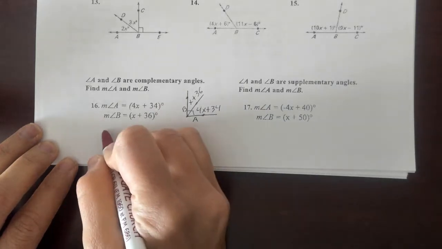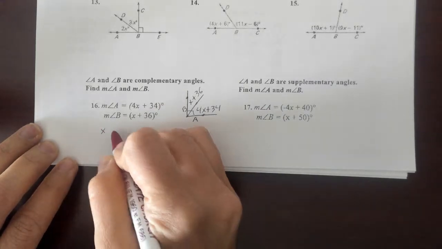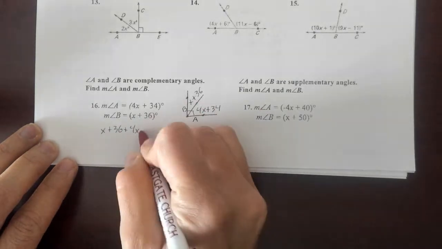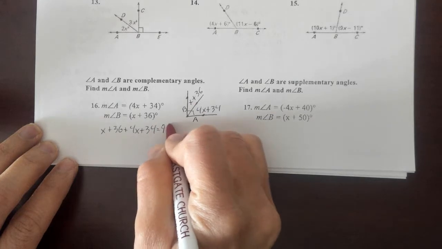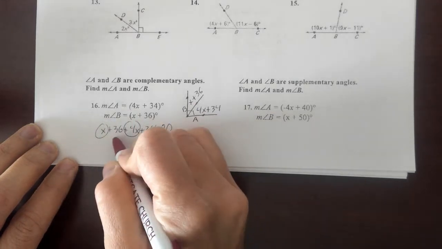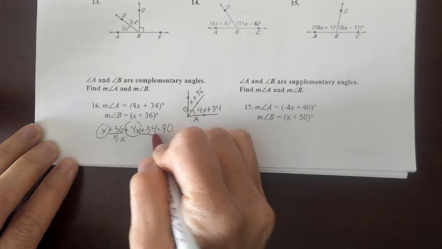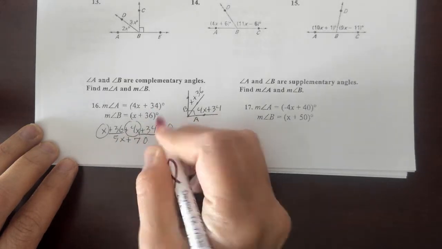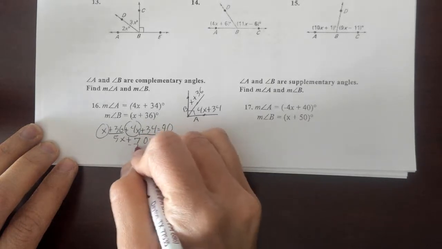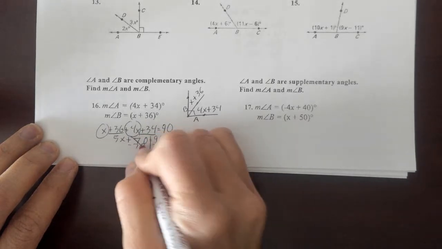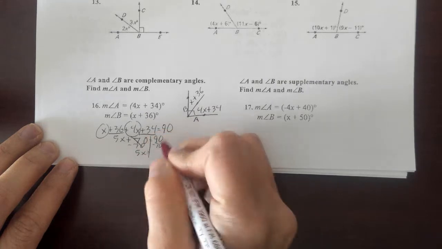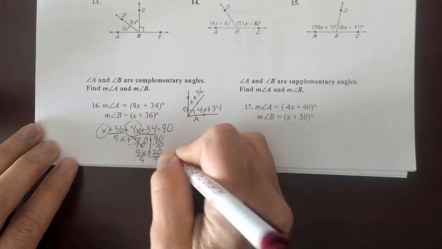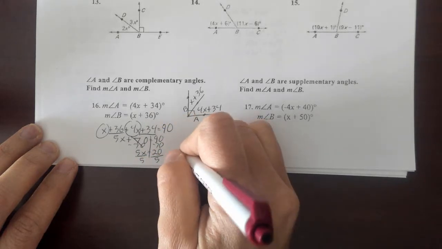Alright, so we're going to add it up to equal 90. X plus 36 plus 4x plus 34 equals 90. We'll combine our like terms. That'll be 5x, and then 36 plus 34, that's going to be 70. Subtract to solve for x here. Rewrite 5x equals 20. Divide by 5. And my x is going to equal 4.